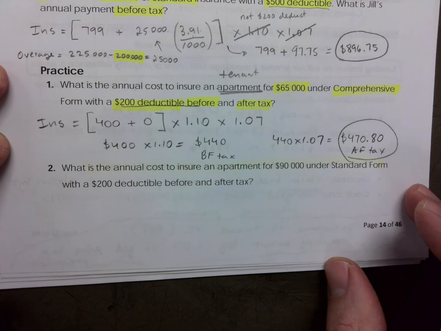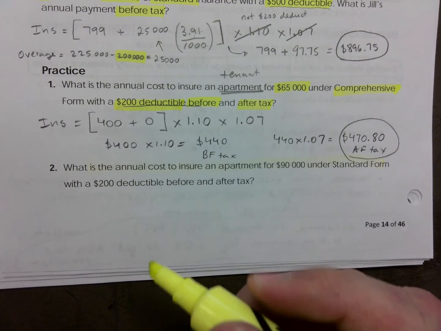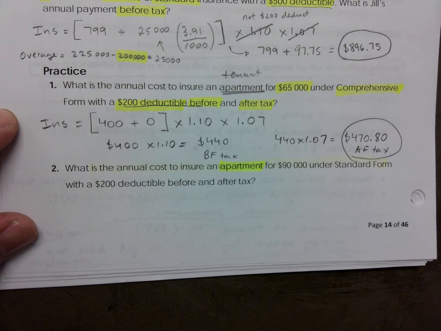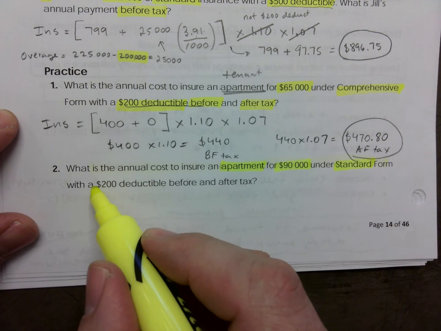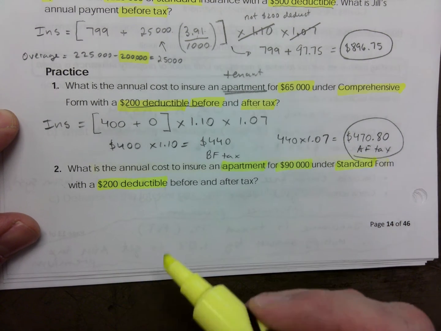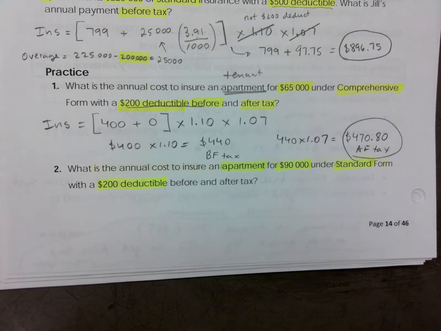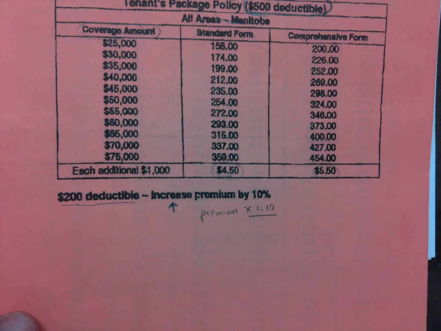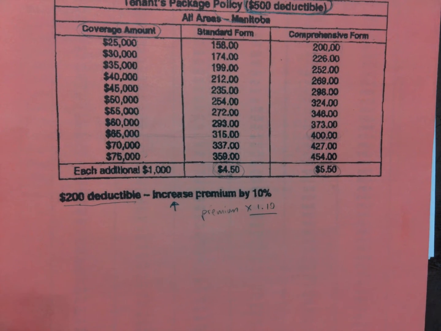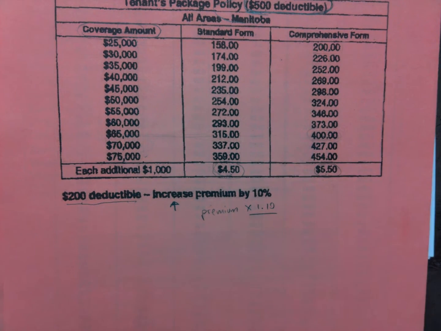It's tenant insurance. Okay, apartment, we're at tenant insurance, $90,000 coverage, standard with a $200 deductible. You want it before and after tax. Now, if you go to tenant insurance, you should immediately realize that the coverage amount we're looking for is going to be over the maximum on the table.